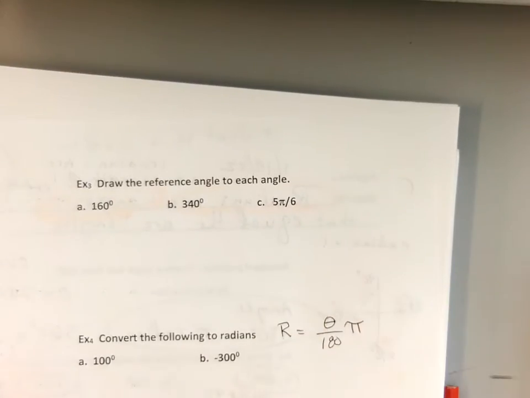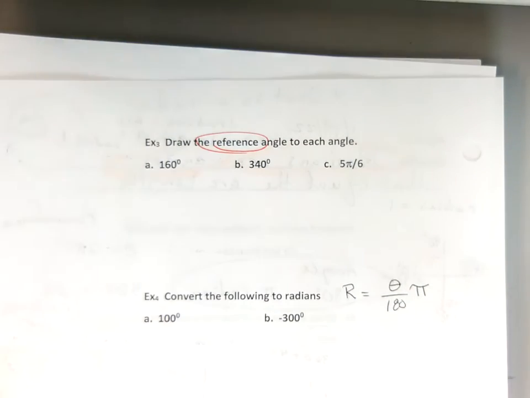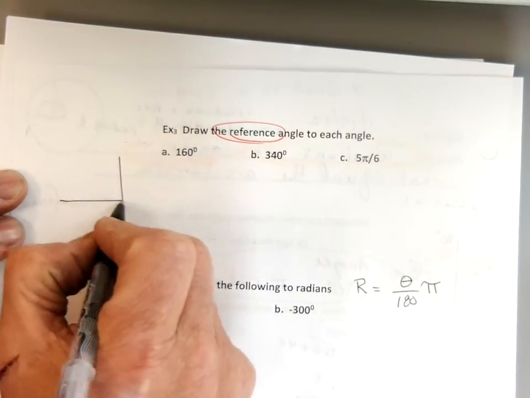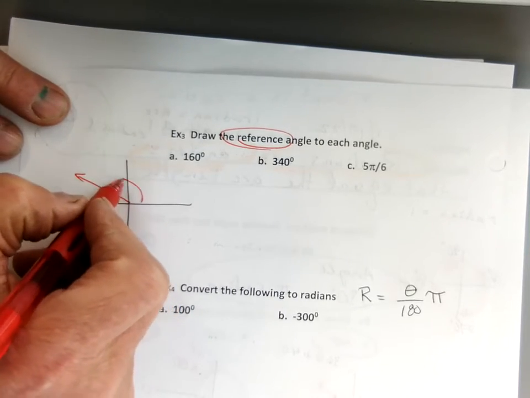Now, reference angle. Reference angles are super important because, first of all, if we want to do trigonometry, which we do someday, right? You can't have a 340 degree angle in a right triangle, can you? And if we want to use right triangle trig, which is easy, we don't want 160 degrees because it wouldn't work in a right triangle. So here's how it works, okay? It's actually really easy. Okay, 160 degrees is about there.